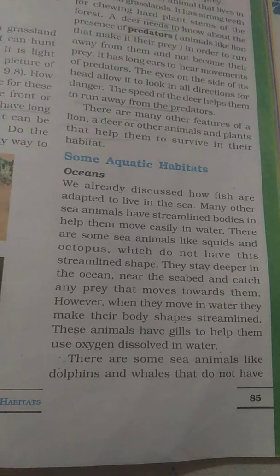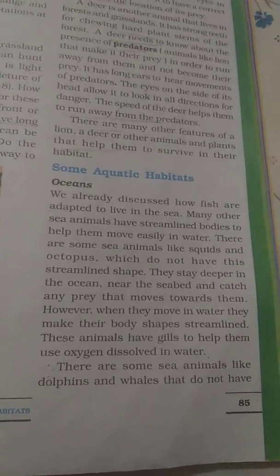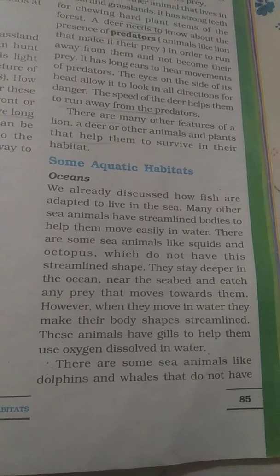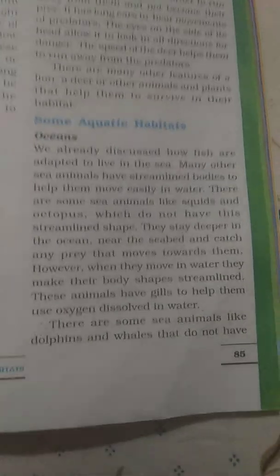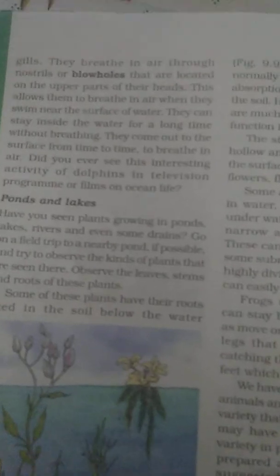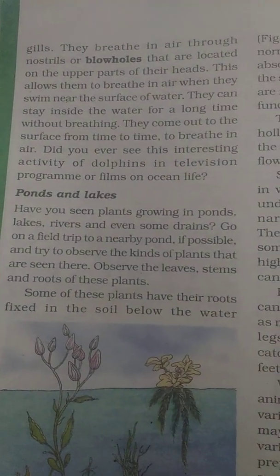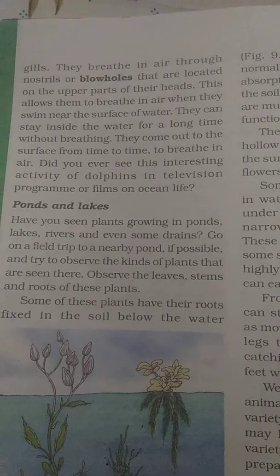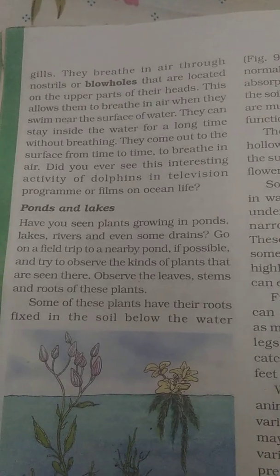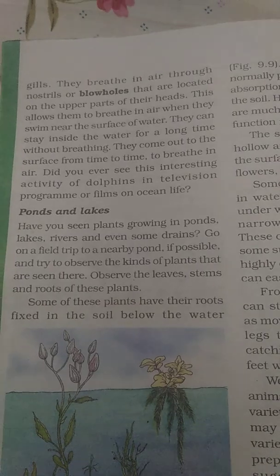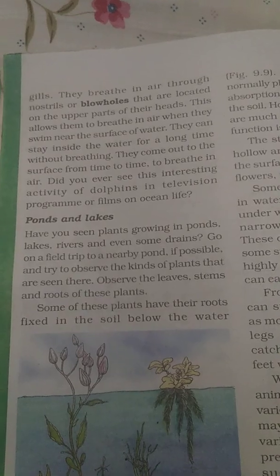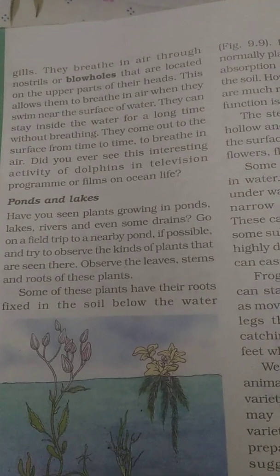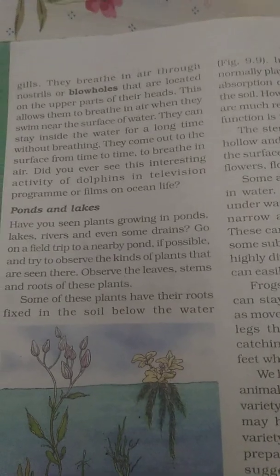animals like dolphins and whales are also aquatic animals. They don't have any gills, but fishes have gills for breathing. Dolphins and whales have blowholes. Instead of gills, they have blowholes that help these aquatic animals to breathe. The blowholes can be seen at the upper part of their head. That is the special organ in them that helps them to take oxygen from the air. Okay, they have blowholes.